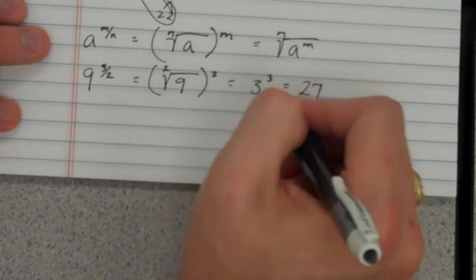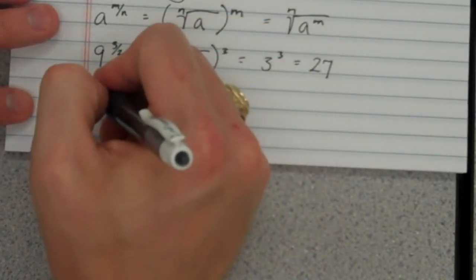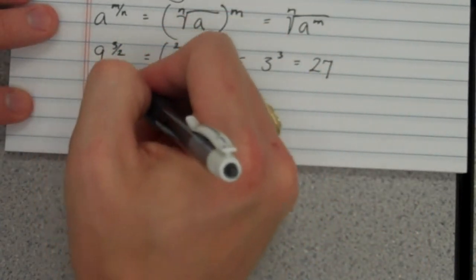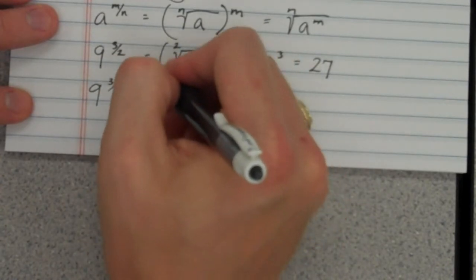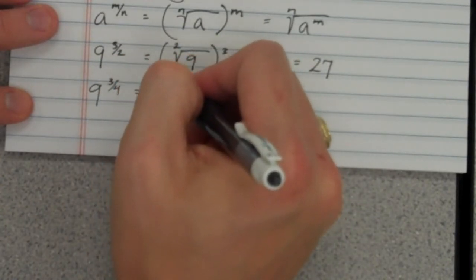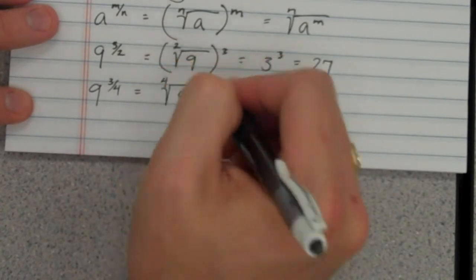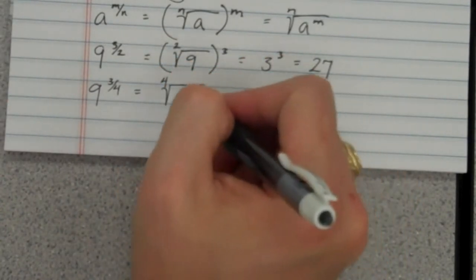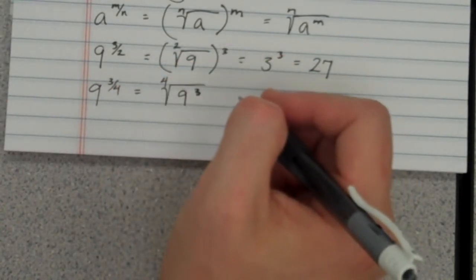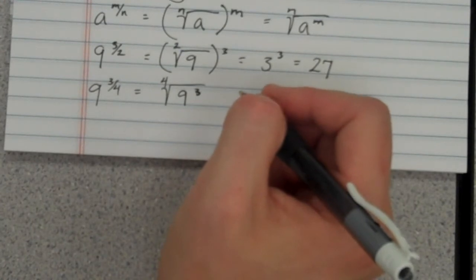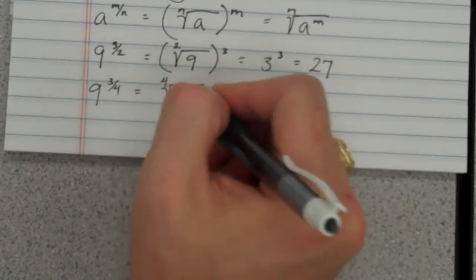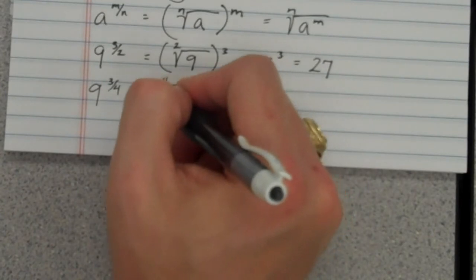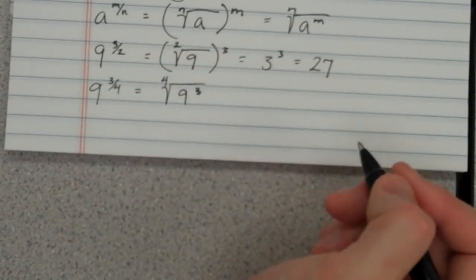And sometimes you don't even have to write it out that way. Say if it was 9 to the 3/4, that would be the fourth root of 9 cubed. Well, we can't take the fourth root of 9 because it would end up being the square root of 3, which there's no reason to take it out. And so this would actually just be left just like this.